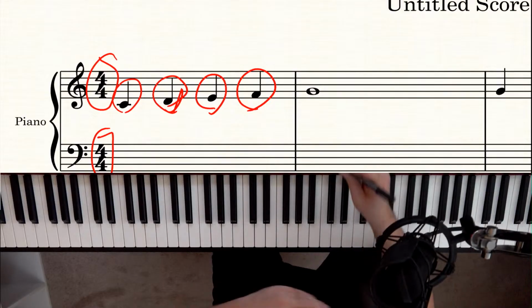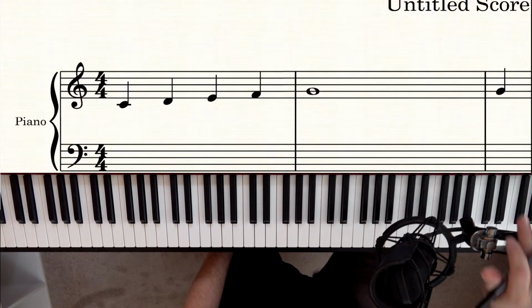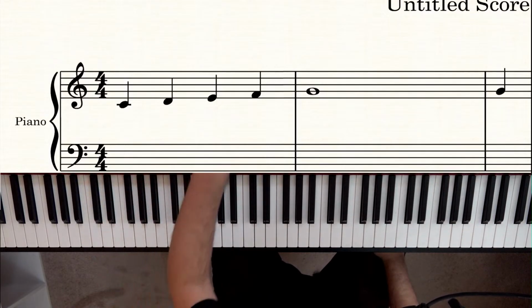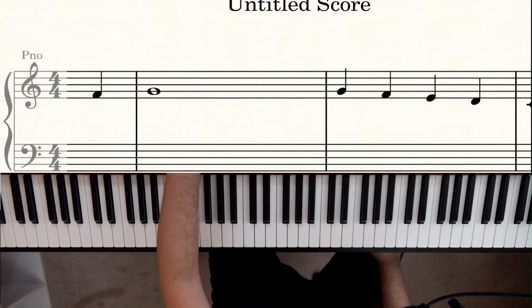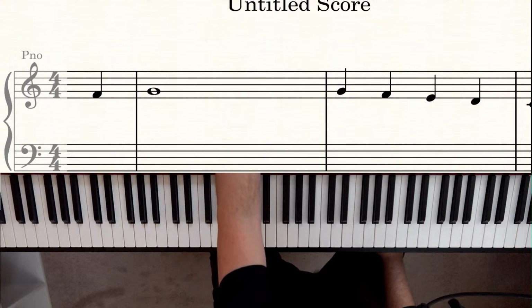Now, we'll talk about the bottom number a little bit later. That's kind of like where my 6/8 question came in. But just know that the top number right here tells you how many beats in each measure. Now let's go to this measure. We're only counting the treble clef, or the top line right now.